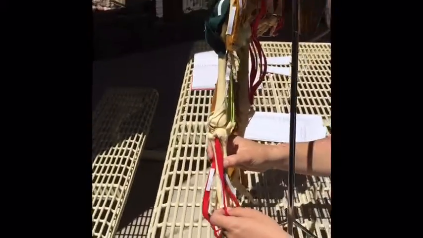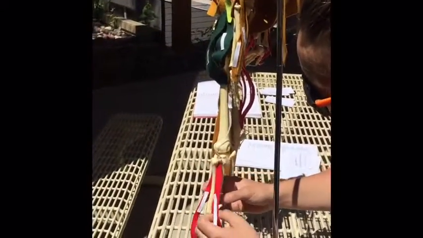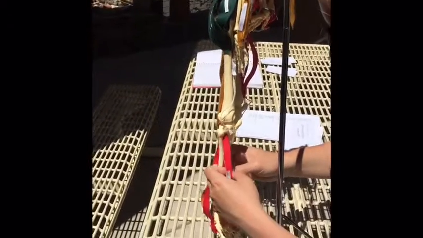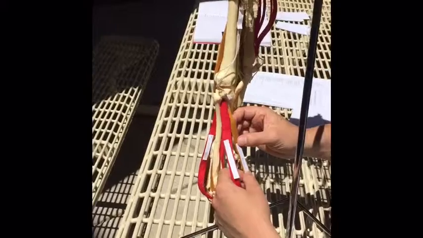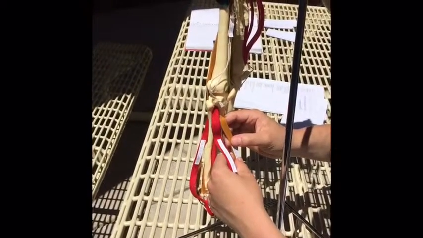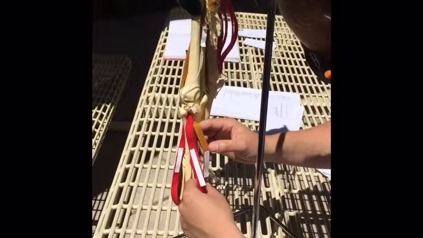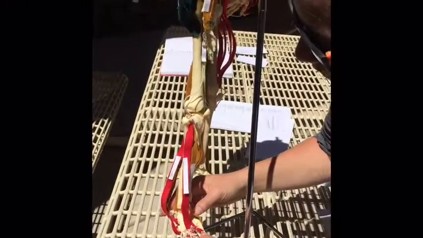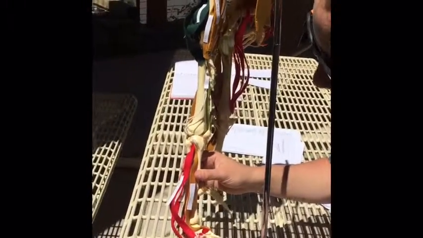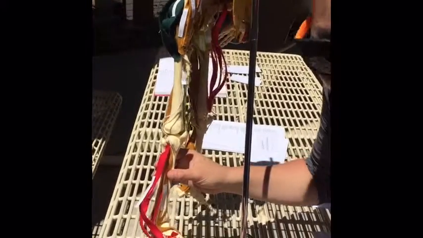And then we have the tibialis anterior. That is the posterior shaft. Yes, the posterior shaft, and it connects at the calcaneus. And this is for flexion of the foot, so the foot can go up.